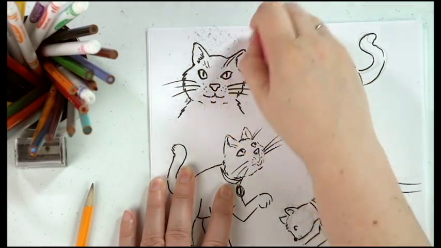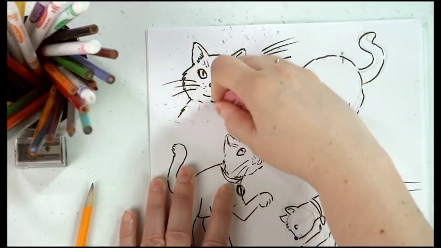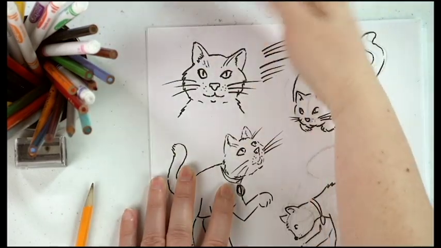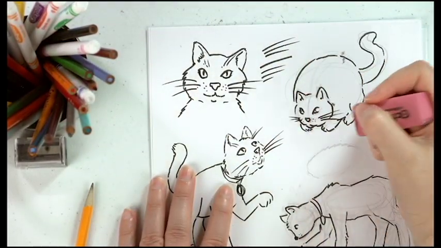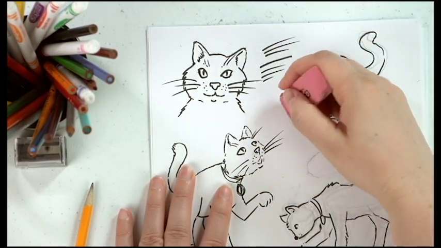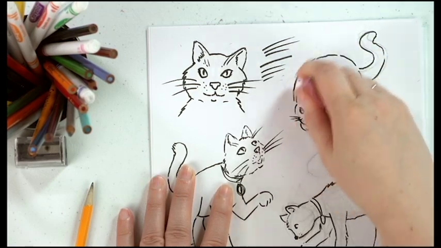So here we go, erasing. And because I drew nice and light, it was easy to erase. If I darkened up any of those lines, they'd be much harder to erase.